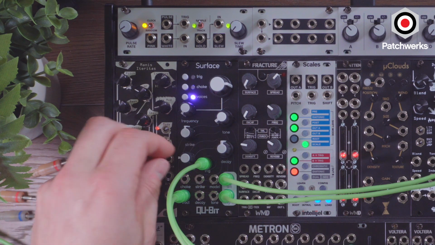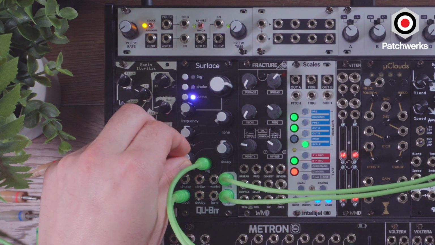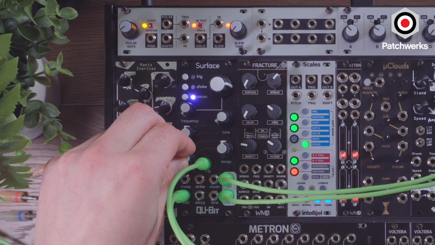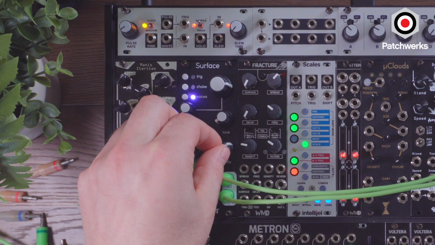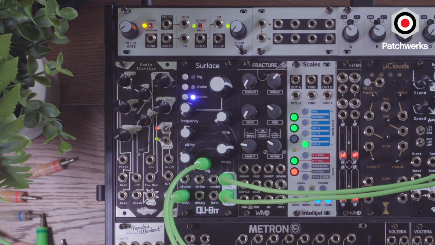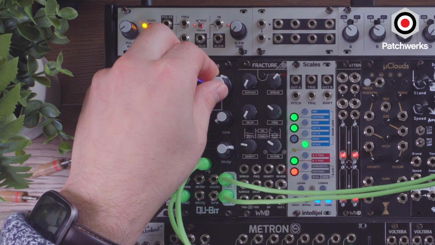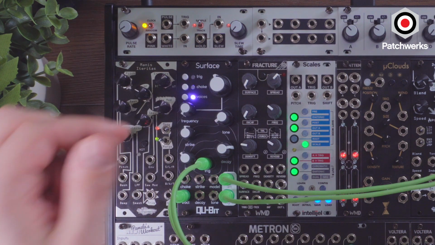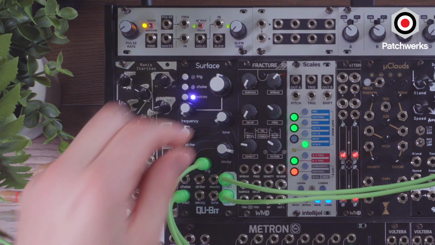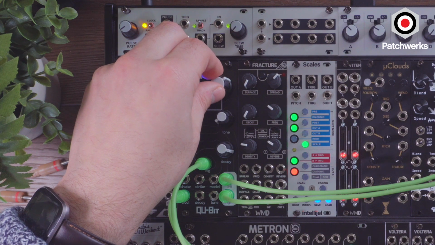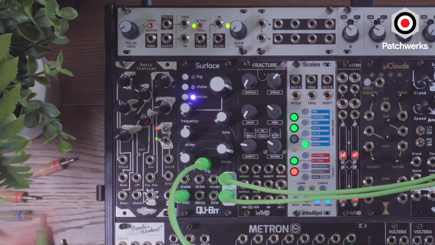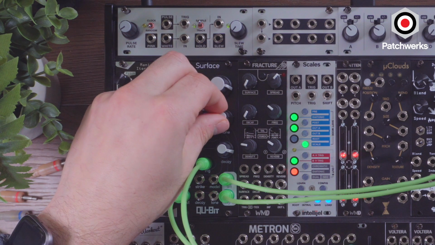So the next one is an electric piano. And I can increase the decay here because there is a decay envelope built into it. And you can kind of hear the polyphony if I turn the frequency down. They all ring out over each other, especially if I turn up the decay. Pretty cool.